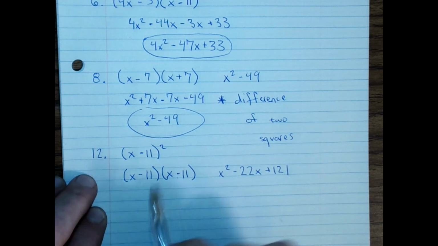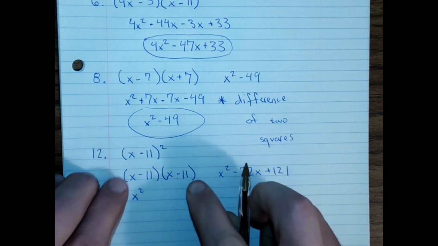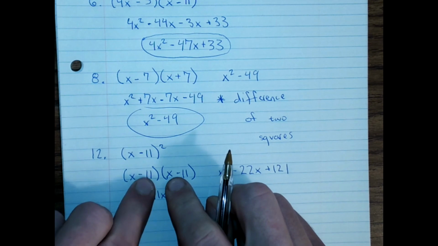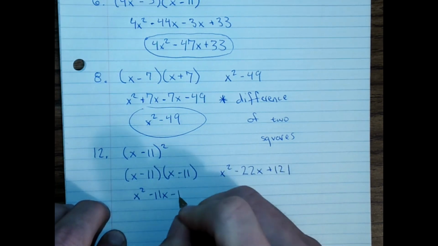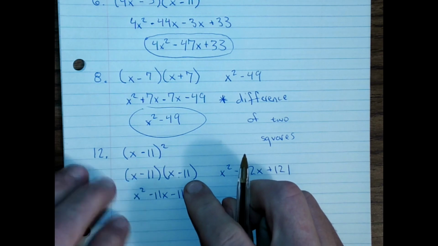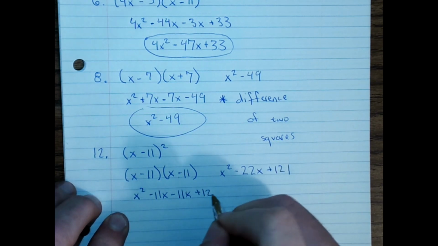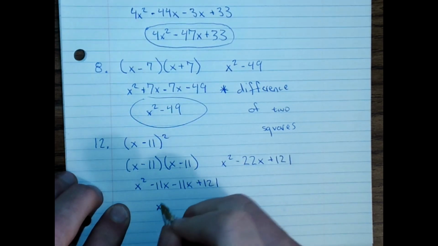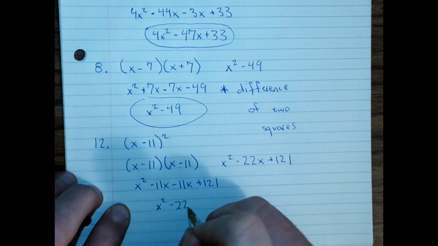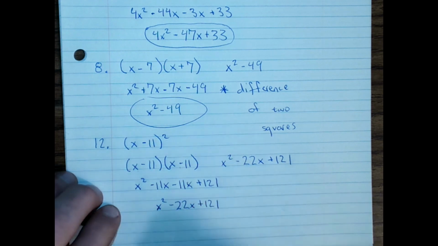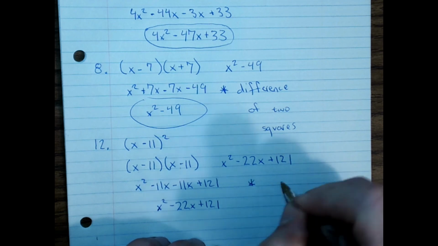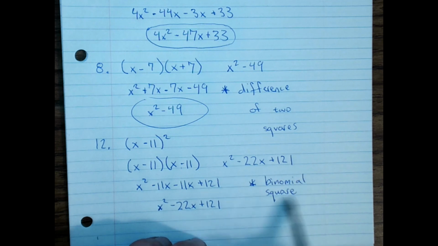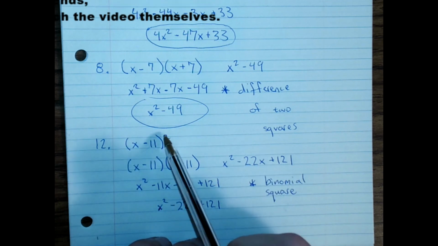X times x, where the first term is x squared. X times negative 11, negative 11x. X times negative 11 again, negative 11x. Negative 11 times negative 11, positive 121. The middle two terms combine, and it's a doubling of the middle term, so I get x squared minus 22x plus 121. And that's just called a binomial square. And why is it called a binomial square? Well, here's a binomial, and it's being squared.